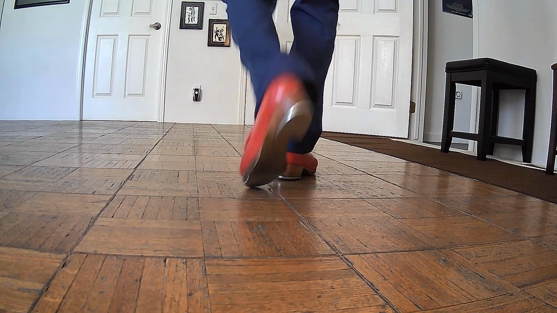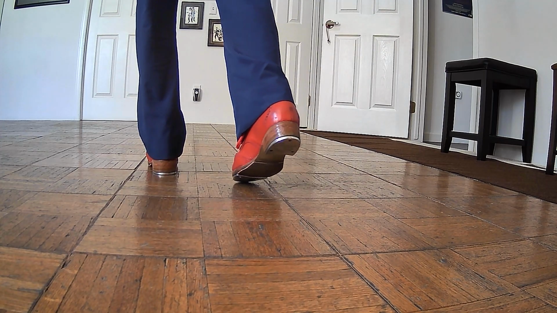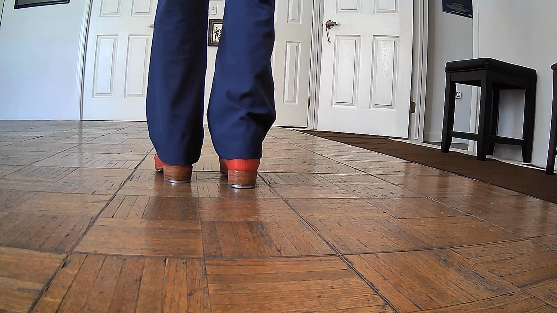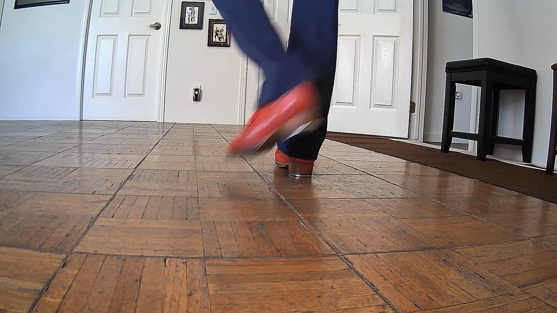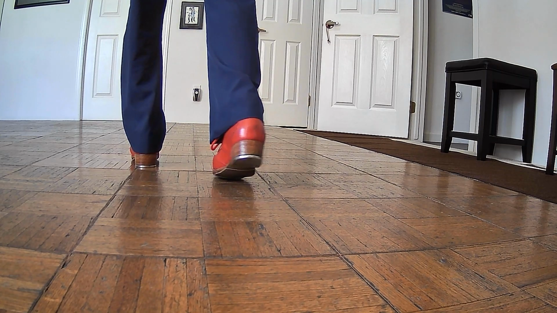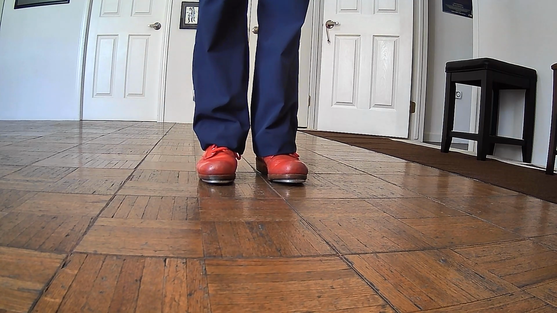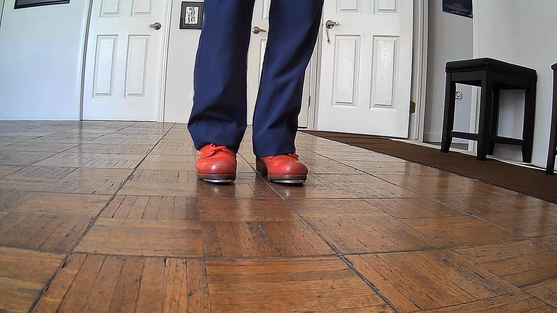Now there's ways to do ball change. You can do it back to front like this. And it can be done in other positions, but we'll just demonstrate this one today. So flap, ball changes come from behind you. Ball change. Okay, so there's your flap ball change. Alrighty.